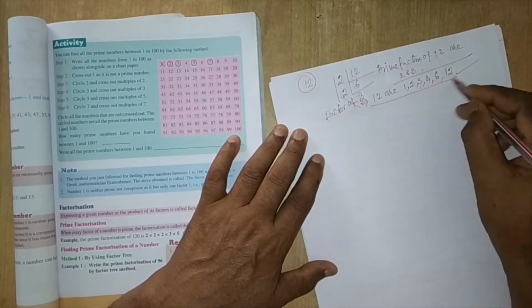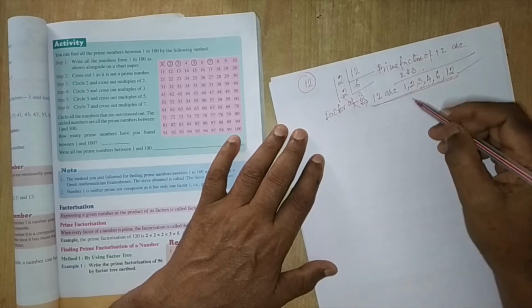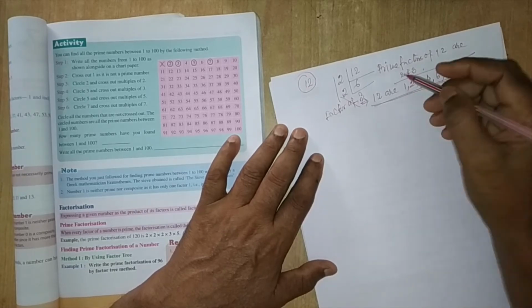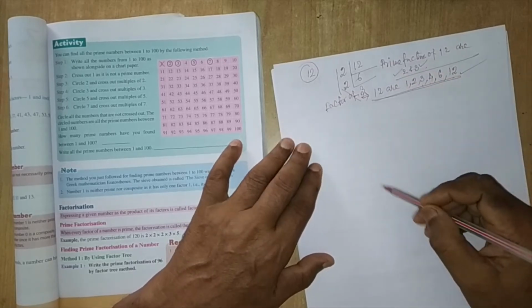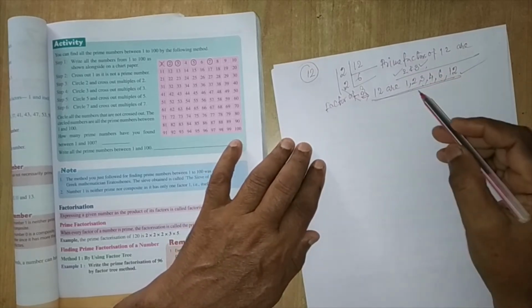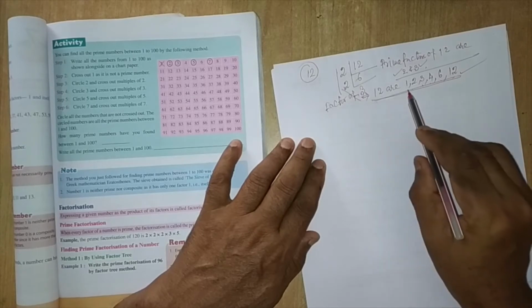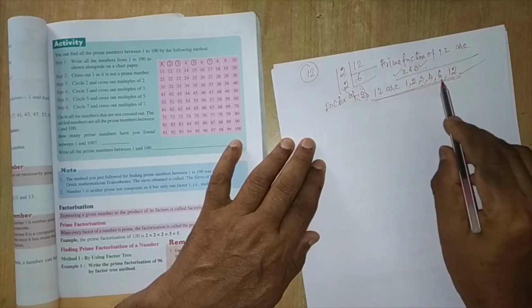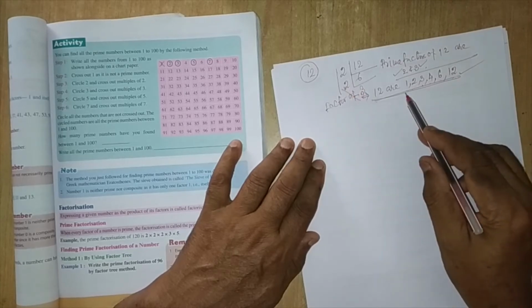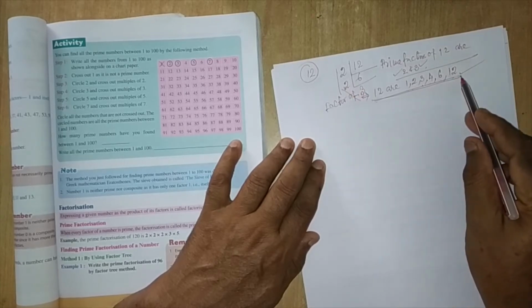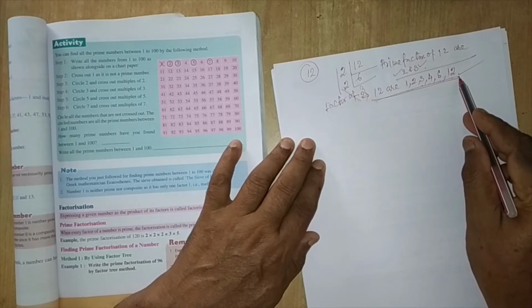Now the question is, what are the prime factors of the number 12? The prime factors of 12 are 2 and 3. And what are the factors of the number 12? The factors of 12 are 1, 2, 3, 4, 6 and 12, because the number 12 can be divided by all these 6 numbers.